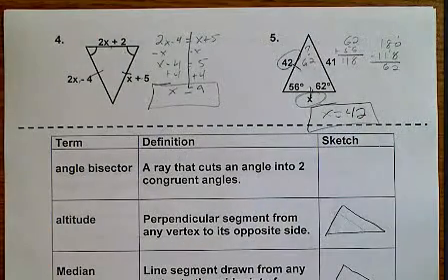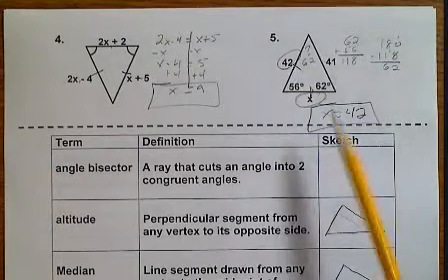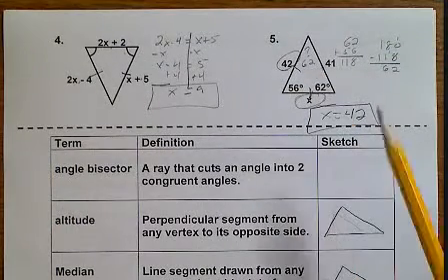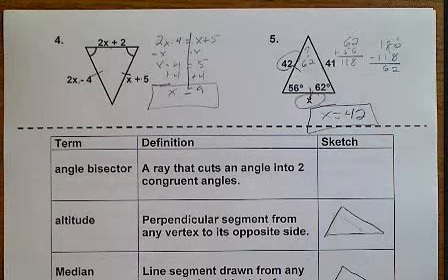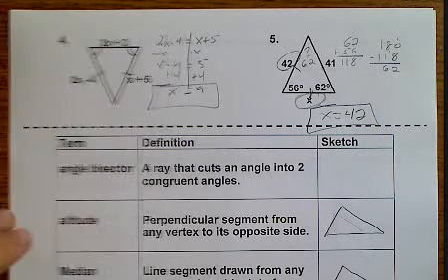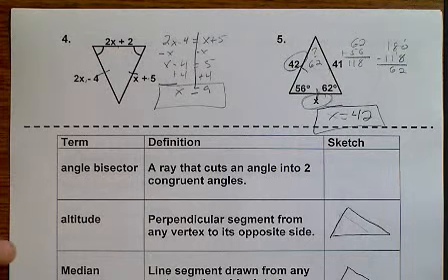Now, the only reason I could do this was because this was isosceles. Had this turned out to not be isosceles, I would have had to go into sine, cosine, and tangent, which we probably have not covered yet this year. So, let's go ahead and move on. We are done talking about isosceles for a little bit.